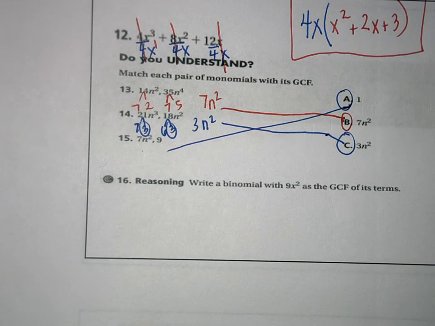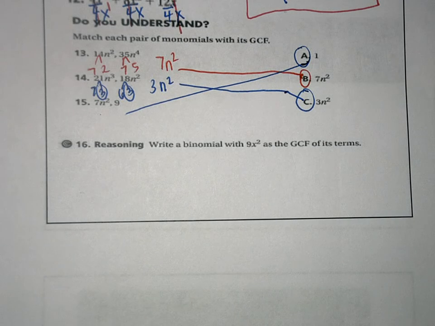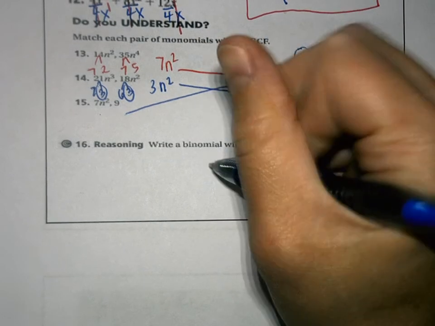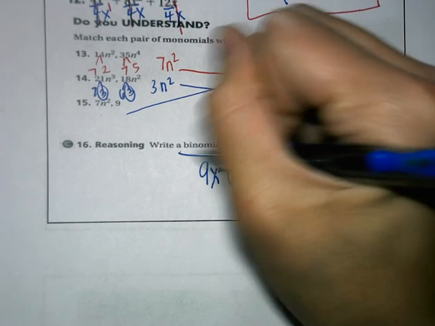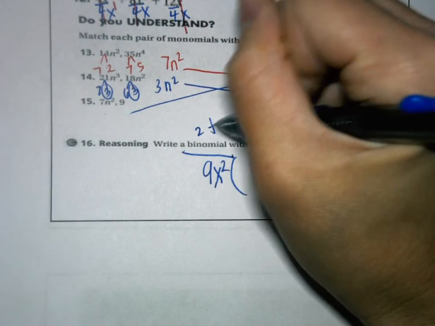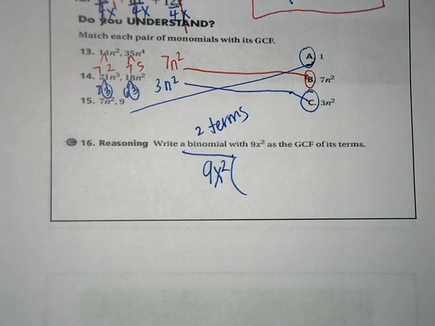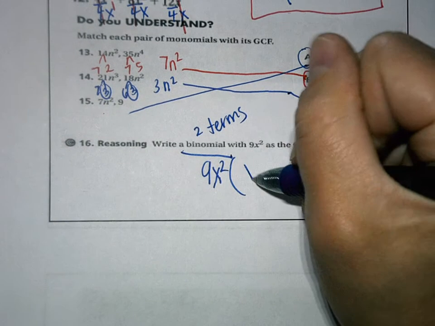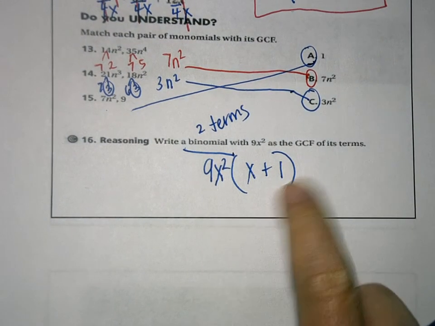Okay, last one here. It says write a binomial with 9x squared as the GCF of its terms. So they are wanting you to write 9x squared in front, and since it's saying a binomial, they want something with 2 terms. Binomial means 2 terms in here. So you can write anything that you want to there. I decided to write x plus 1. You could write anything you want to in here, but a binomial, that's 2 terms.